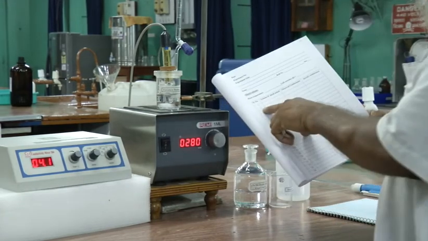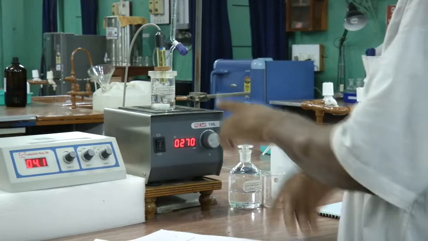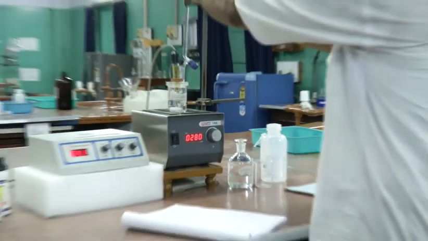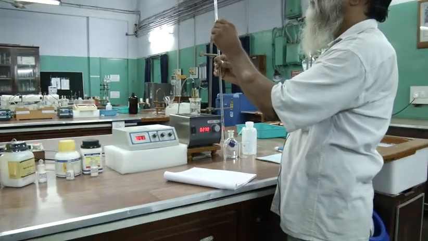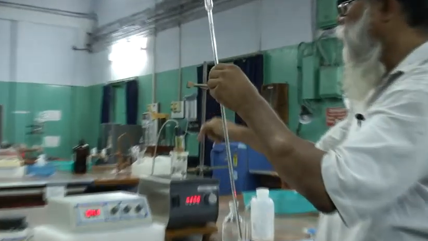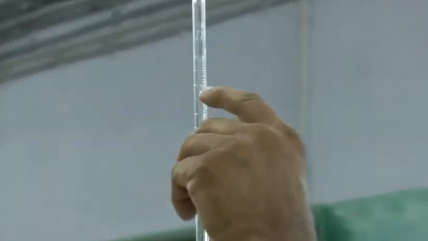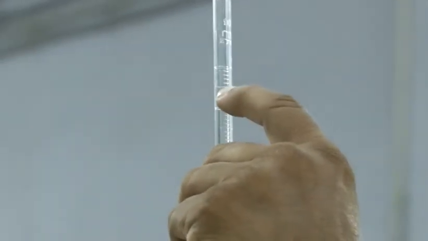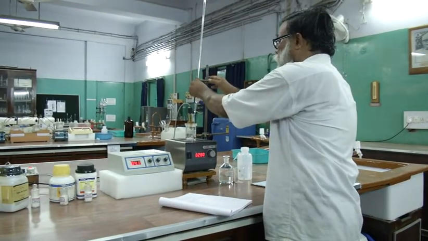Second reading, serial number 2, volume of alkali added. How much to add each time? Each time you have to add 0.25 ml of NaOH to the solution. You have to add this amount by opening the stopcock.